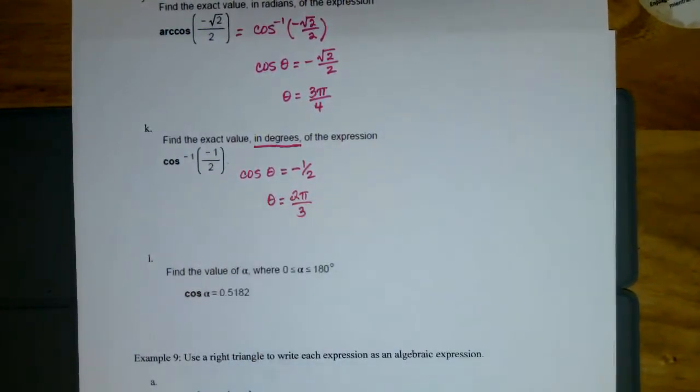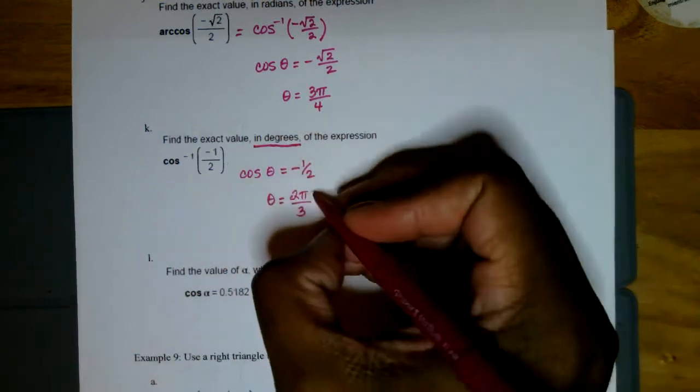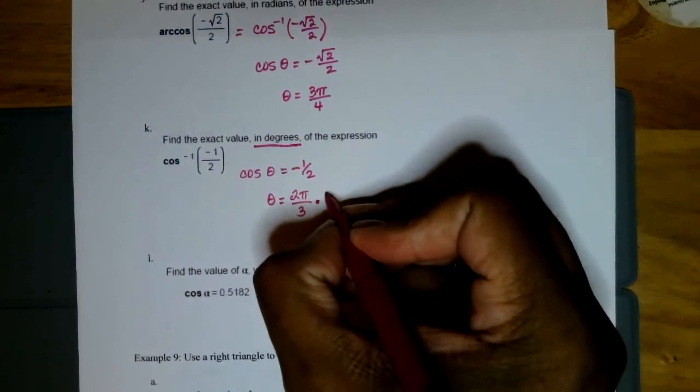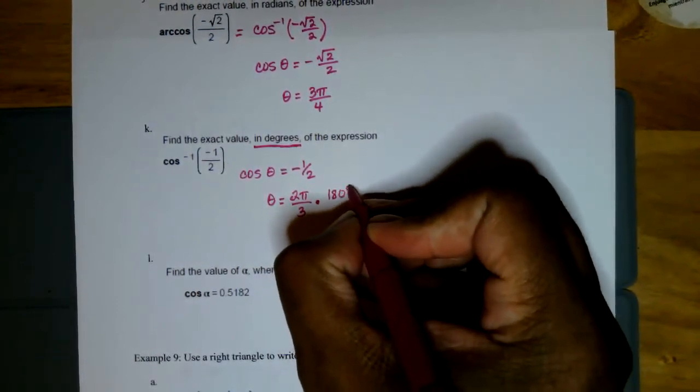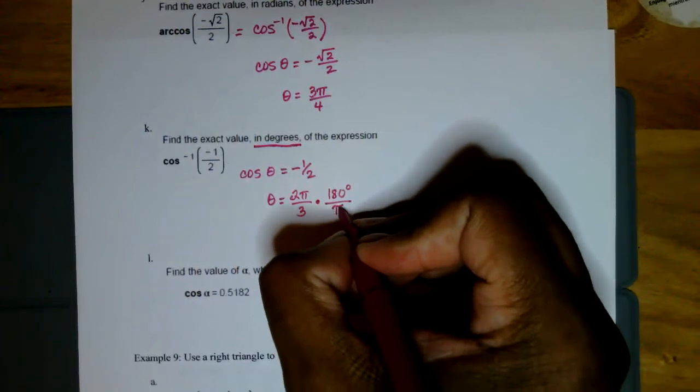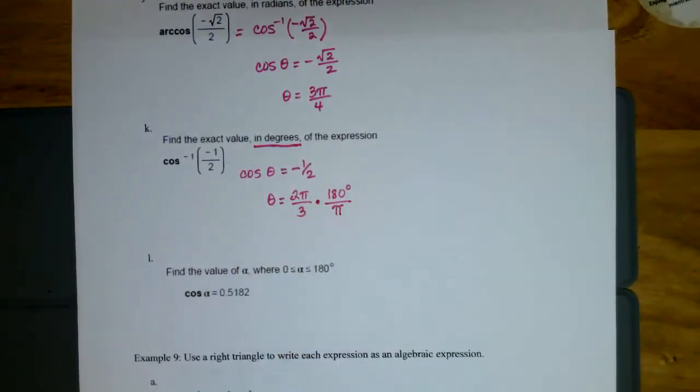But it does say we need the exact value in degrees. This is in radians. Now, if you recall in the first video, section 1.4, we can convert from radian measure to degree measure. And that is multiplying it by 180 degrees over pi radians.